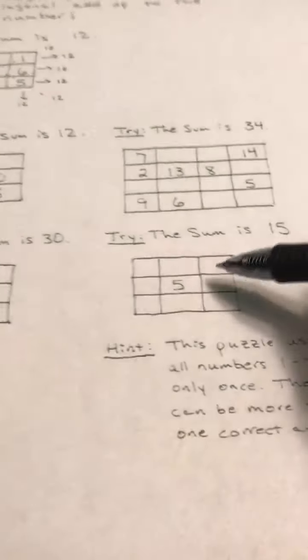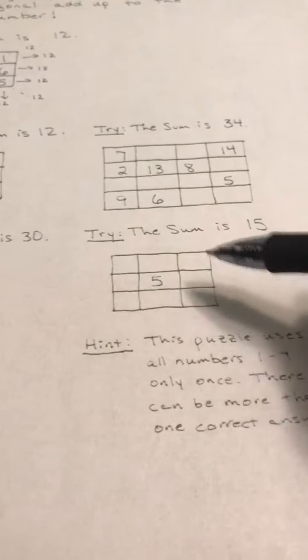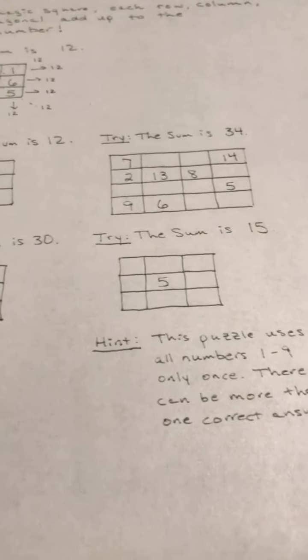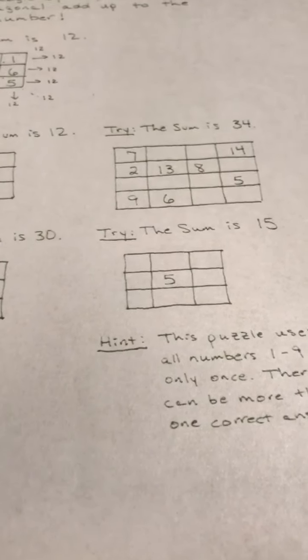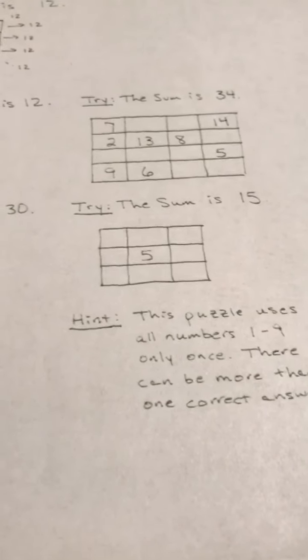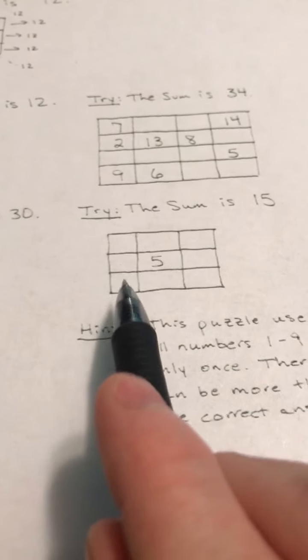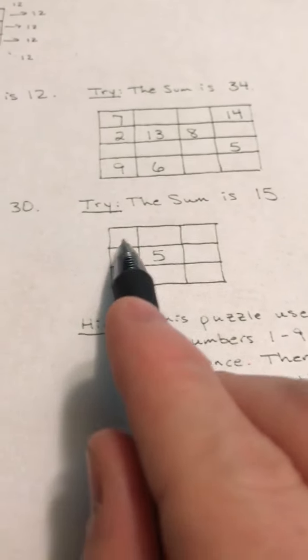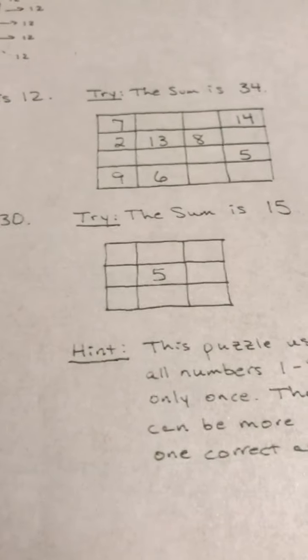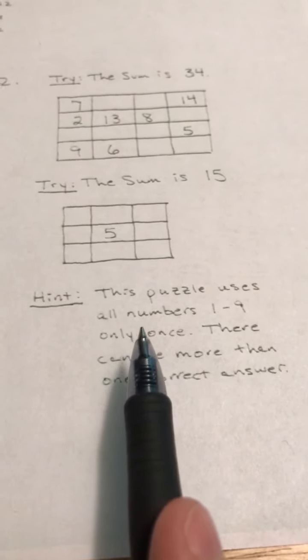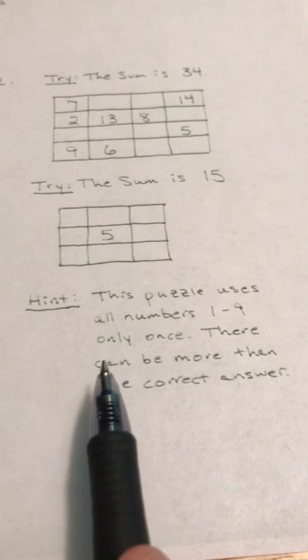So you can put the 1 anywhere you want, you can put the 2 anywhere you want, you can put the 3 anywhere you want, all the way up to 9, so that every single row, every single column, every single diagonal has to add up to 15, okay? And you can only use the numbers once for this one. So I can only use 1 once. I can only use 2 once. I can't put a 2 right here and then at the same time put a 2 over here, because then I'd be using 2 twice. I can't do that. Notice the hint down here. It says this puzzle uses all the numbers 1 through 9 only once, okay?